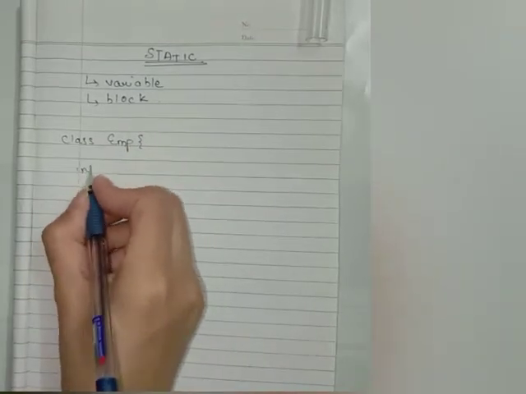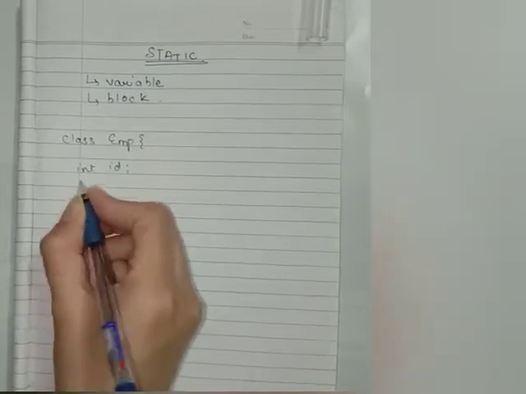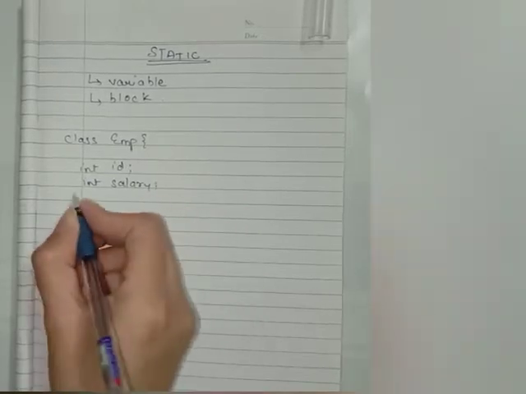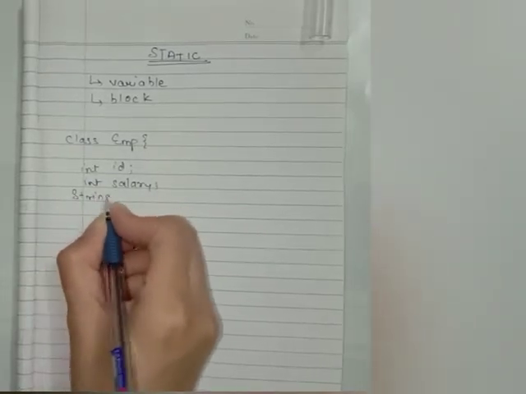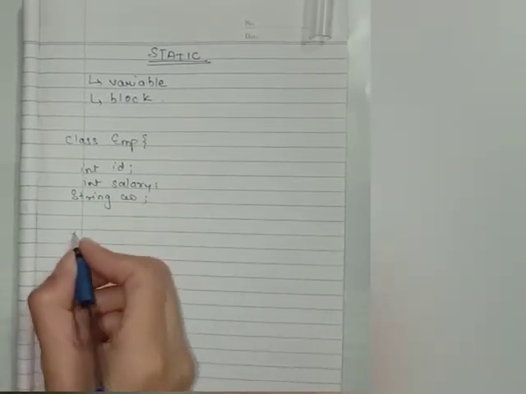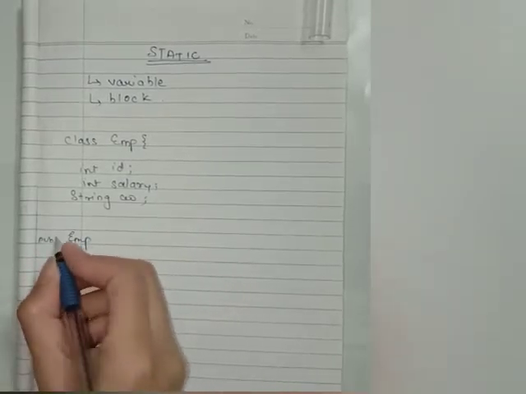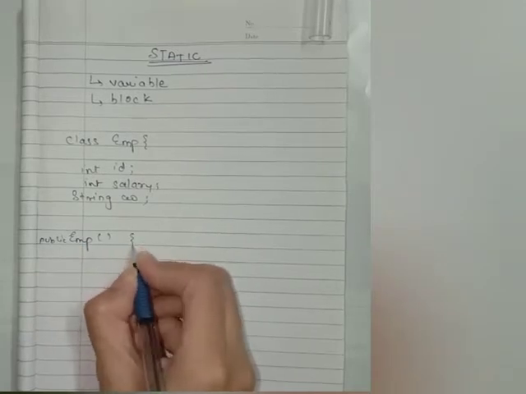Suppose there is a class Employee which has int id, int salary, and String CEO. Also a public constructor Employee.